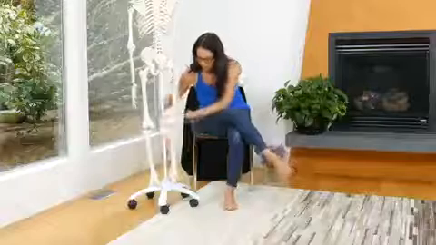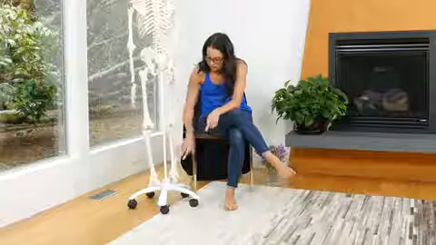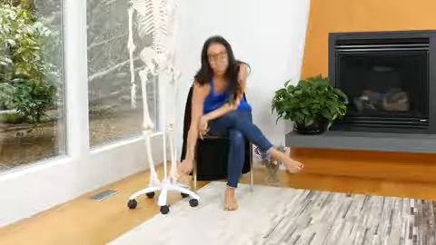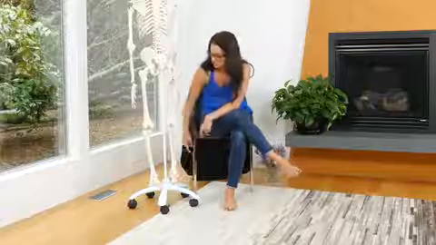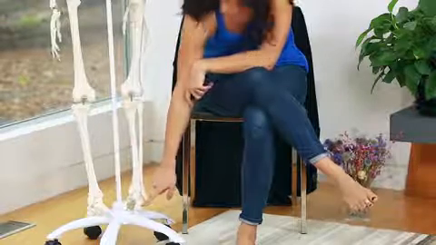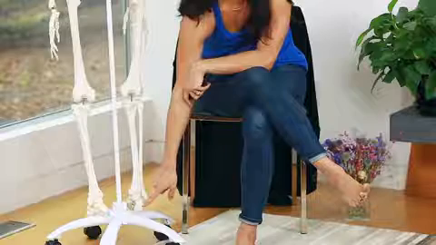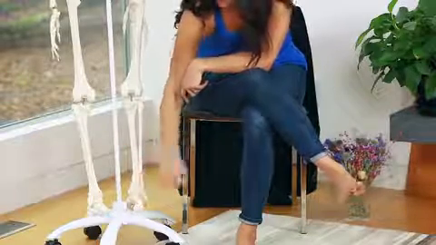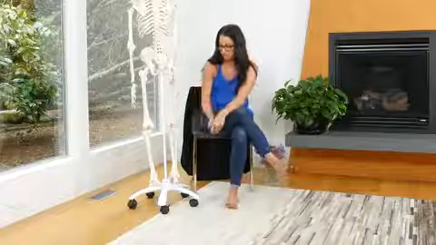So the gastrocnemius will cross the knee. Then it's also going to turn into the Achilles tendon, which inserts on the calcaneus here. So the gastrocnemius is going to come from the femur, cross the knee and the ankle to insert on the heel bone, the calcaneus, which is one of the tarsals we talked about, creating that Achilles tendon along the way.